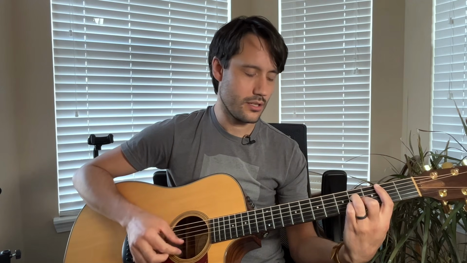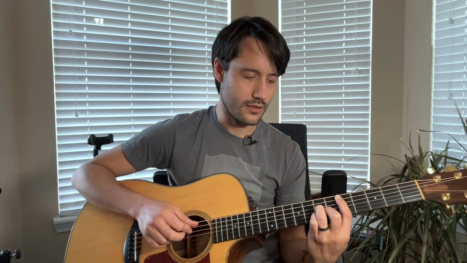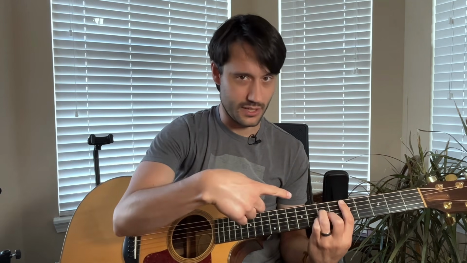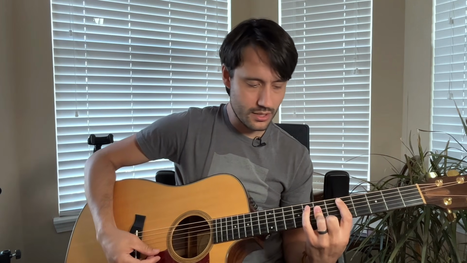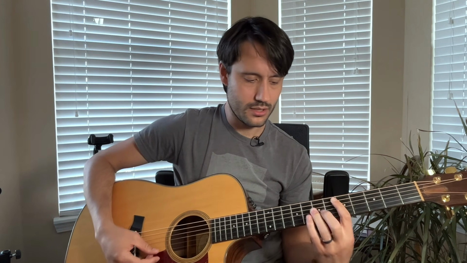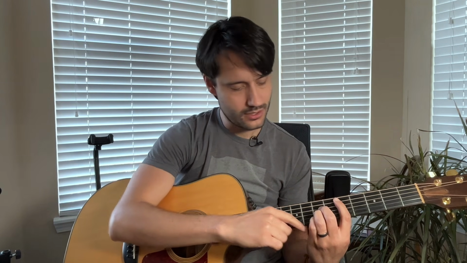So A, slide up 2 frets, now it's a B. Slide up 3 frets to the 5th position, it's now a D. Now this is very uncomfortable for me, so I'm going to kind of double bar it, and play it like this. It might help if you stack your 2nd, 3rd, and 4th fingers like this.